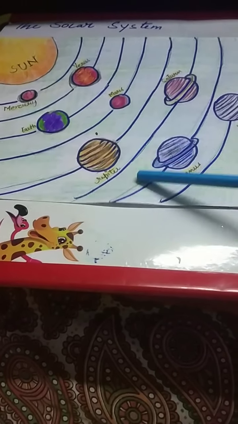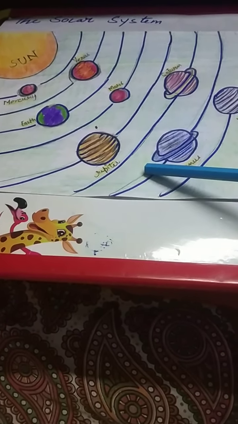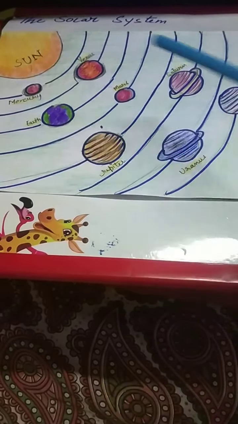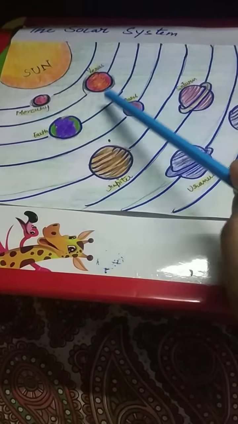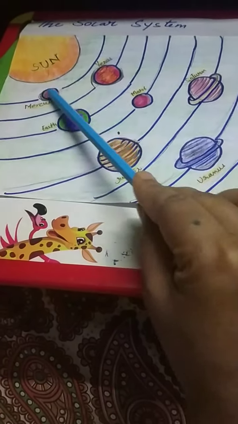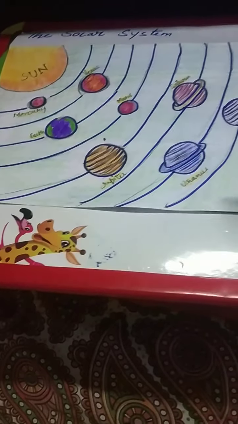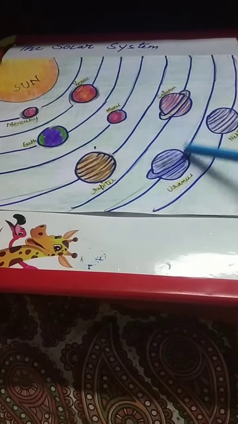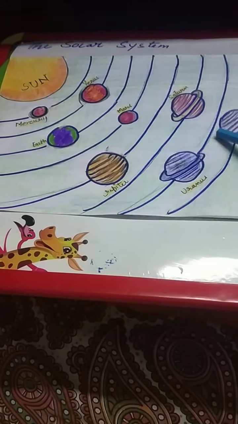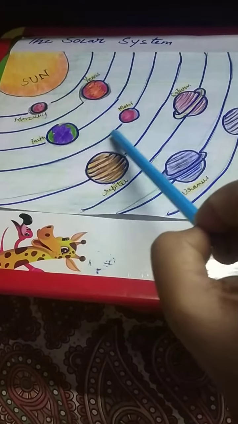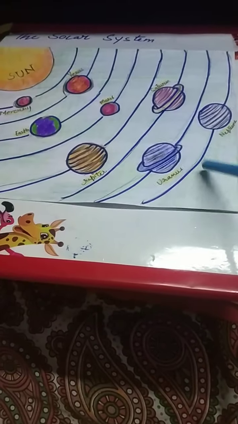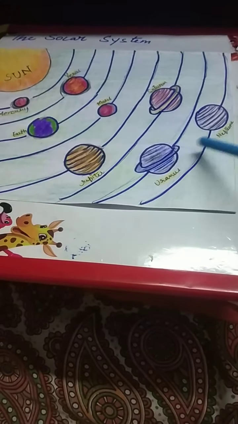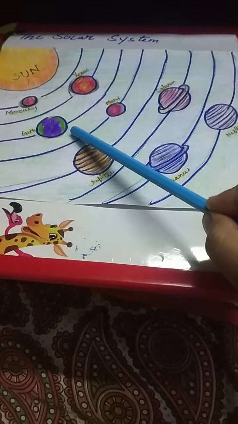Then the planets of the solar system can be classified in two ways, that is inner planets and outer planets. Why are they called inner planets? Because they are very very near to the sun. And why are they called outer planets? Because they are very far from the sun. When you see the size, we can easily compare. The inner planets are very small in size in comparison to the outer planets. You can see all these four planets are very very big compared to the inner planets.